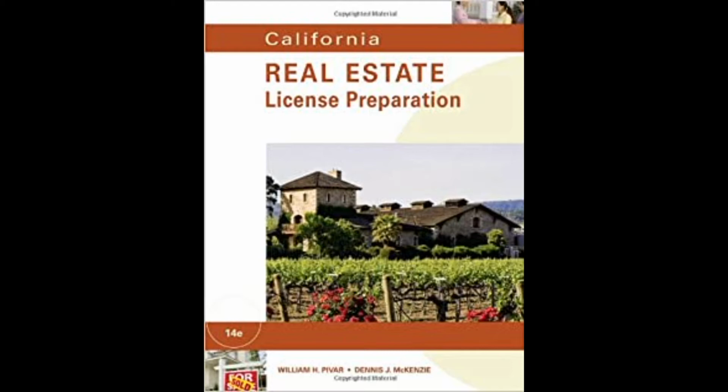Sole proprietorship. A real estate brokerage that is a sole proprietorship may be owned by a licensed real estate broker, a salesperson, or a non-licensee. Real estate activities can only be carried out by or under the authority of a licensed real estate broker.